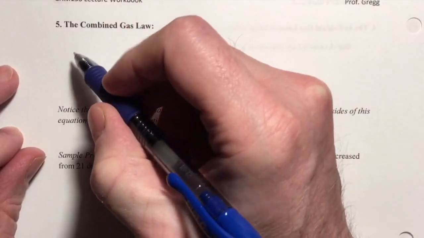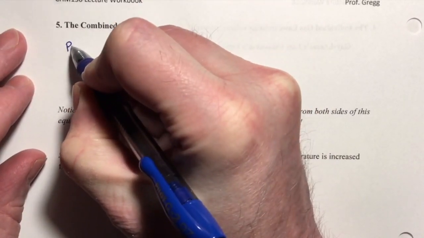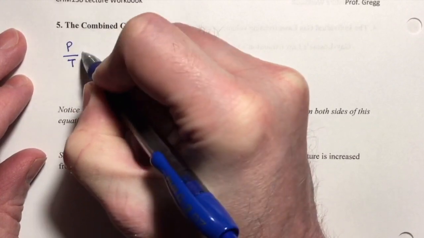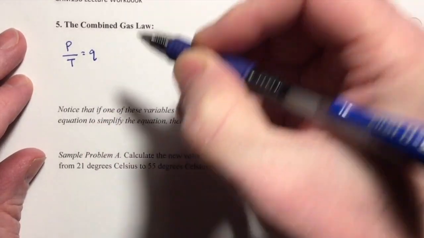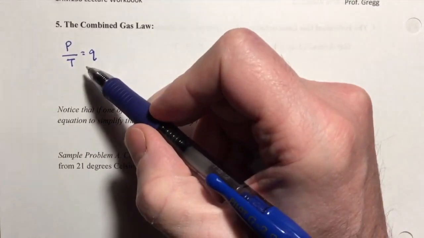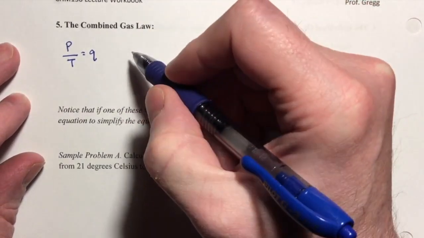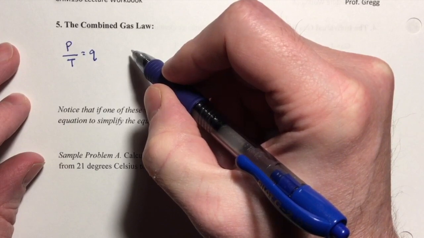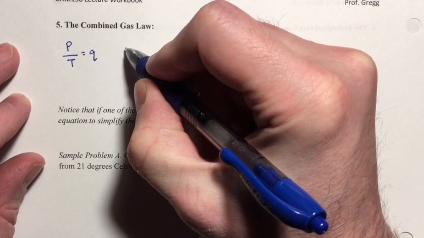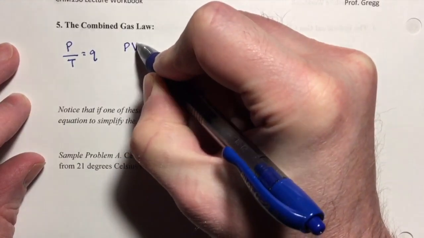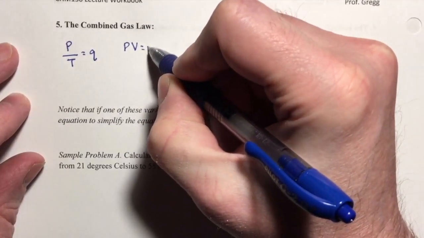So, from previous work, you may recall that one of our gas laws, the Gay-Lussac's law, was that pressure over temperature was equal to some constant, and we'll call that constant Q for now. In addition, we had Boyle's law, which showed the relationship between pressure and volume: pressure times volume equals some constant, and we'll call that lowercase r for now.